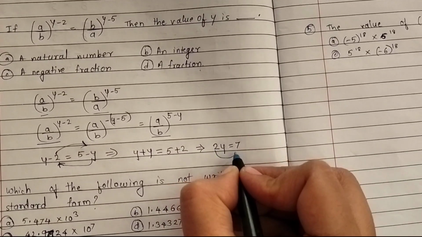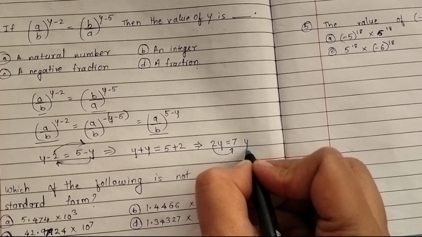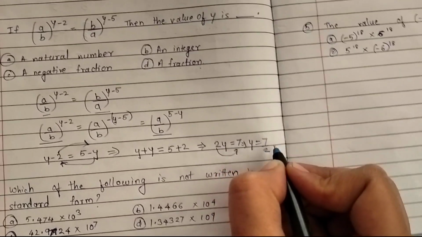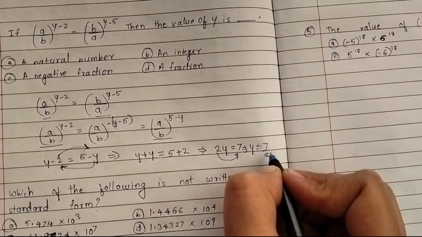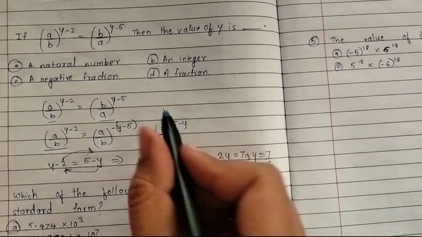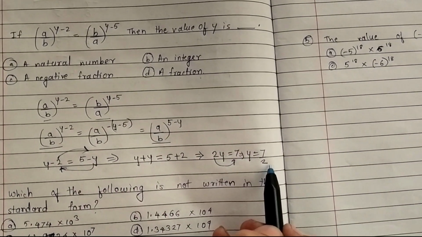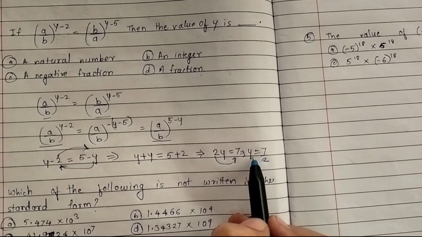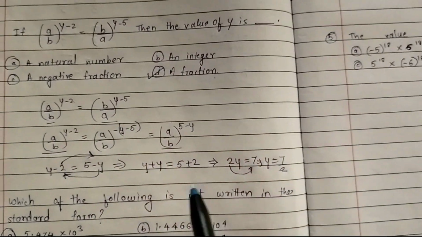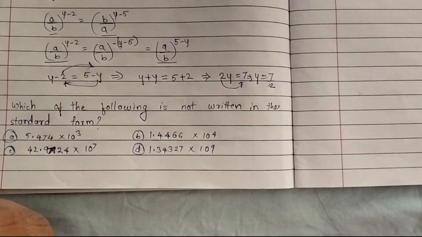And then when we take 2 to the other side, y will become 7 by 2. Now 7 by 2 is a fraction. We cannot solve it further. That means it will be a fraction answer. The number that we are getting as the value of y is a fraction. So D option is the correct option.